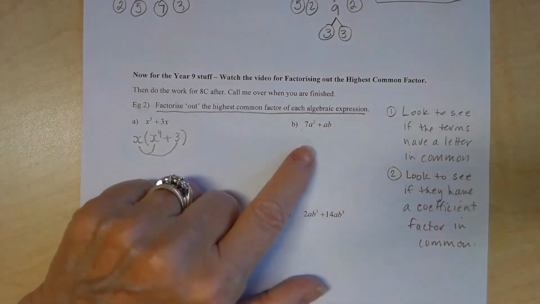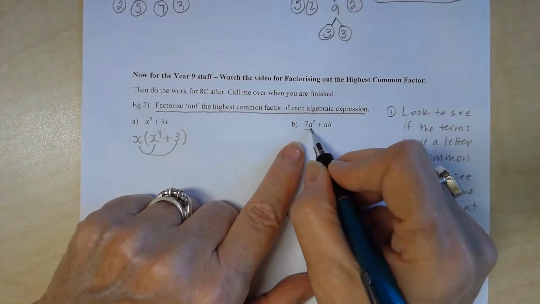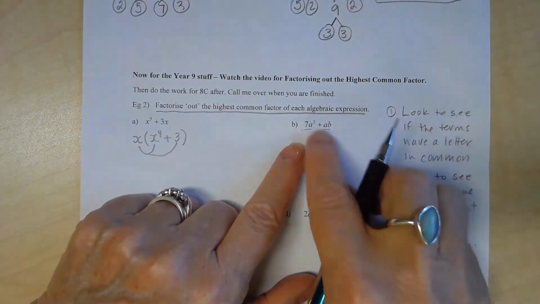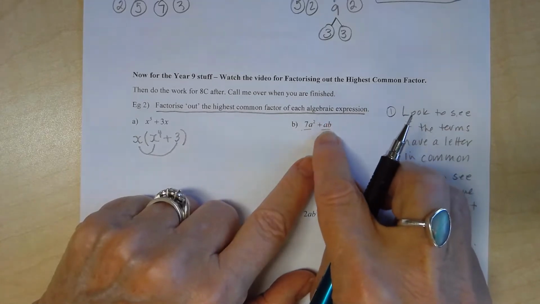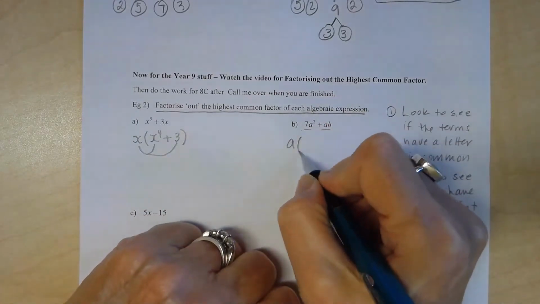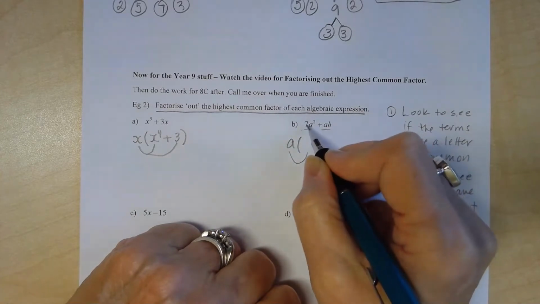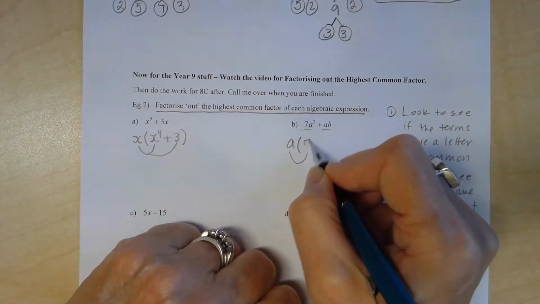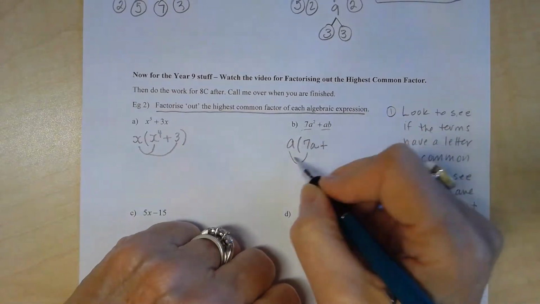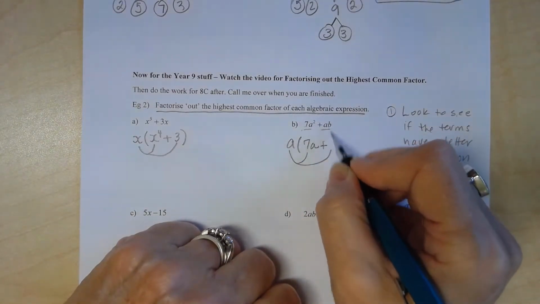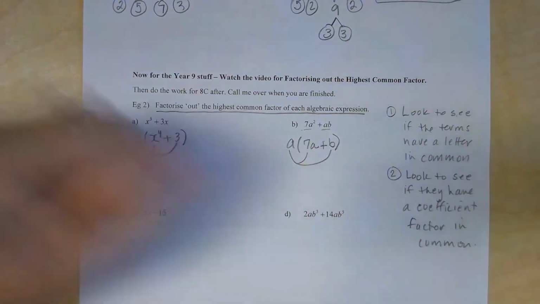Let's try B. These two only have an A in common. This one does not have a B, but they both have an A, and that one does not have a 7 or a 14 or anything like that. So I'll put my A there, and then I'll say A times what to get 7A squared? Well, I need a 7, and I need another A. Then I put the plus sign down, and I say A times what will give me AB? A times B will give me AB.